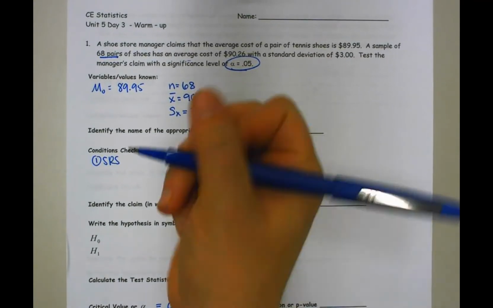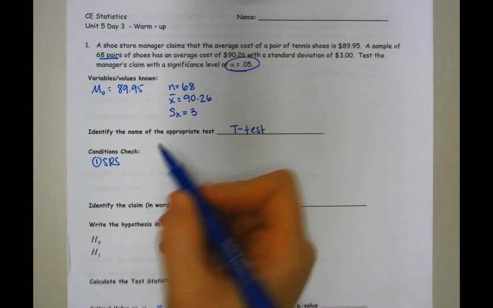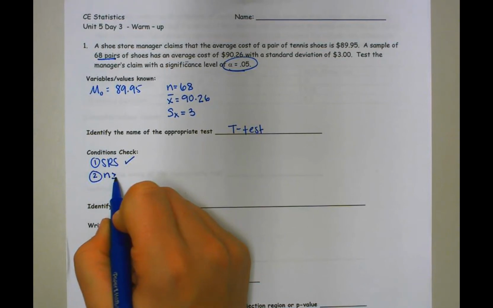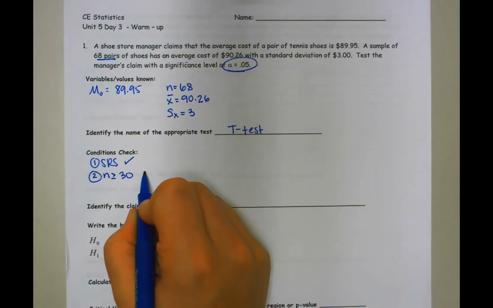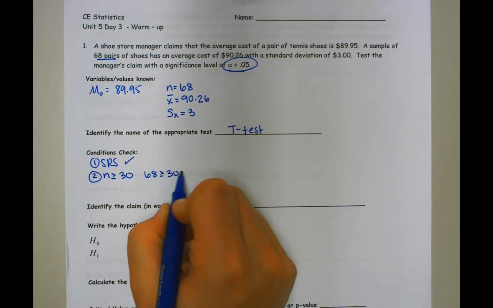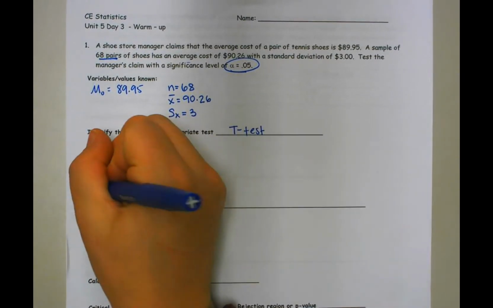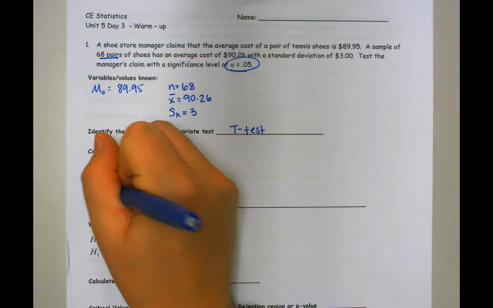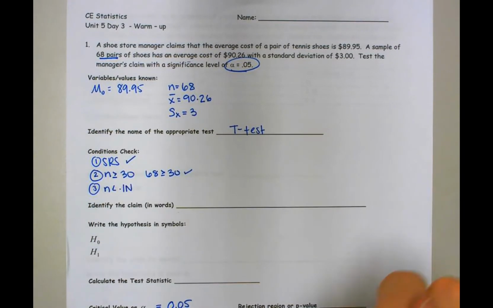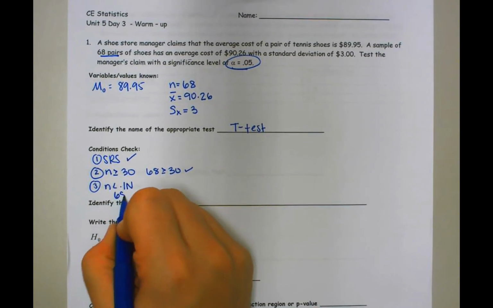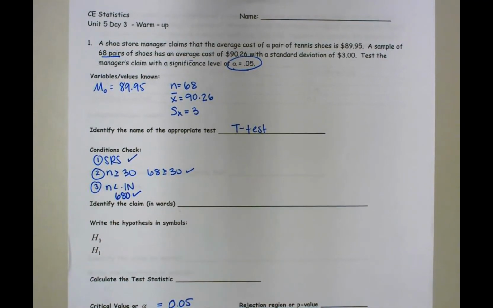Our other condition is that our n value is greater than or equal to 30. We have 68, so since that's greater than or equal to 30, we're good there. Our third condition is that our n value is independent of the population. It is reasonable to say there are more than 680 pairs of shoes out there that could be part of this test.